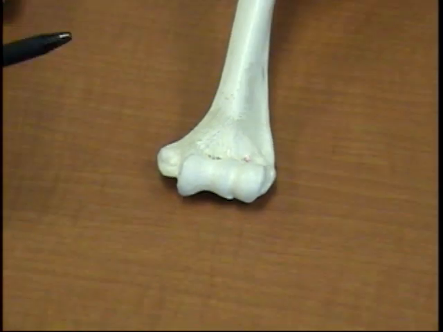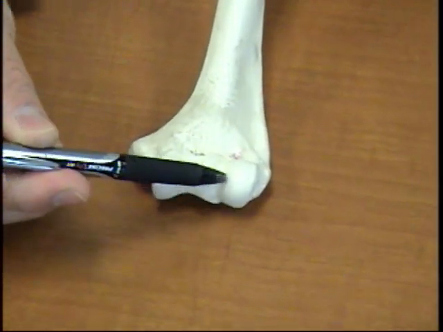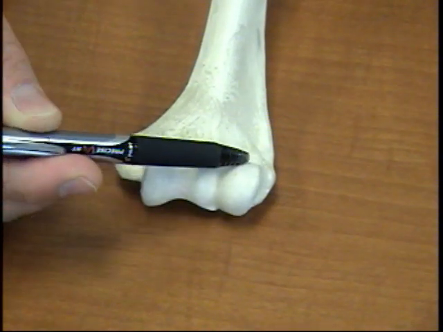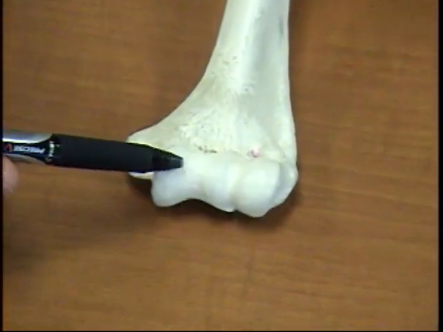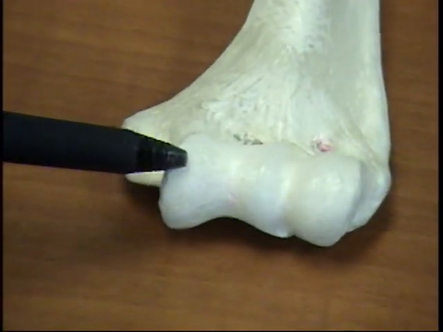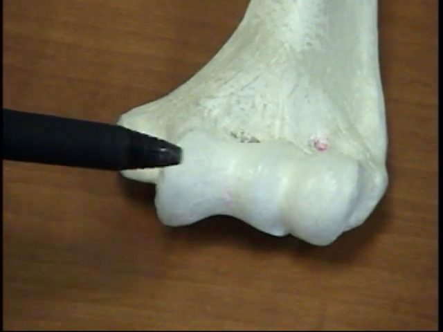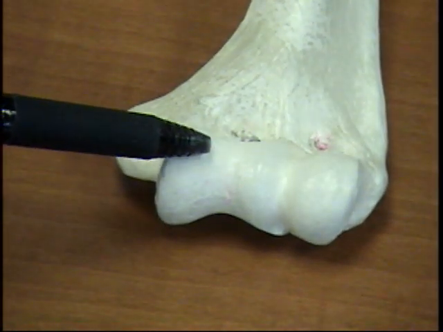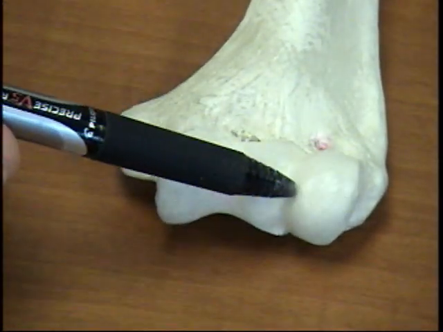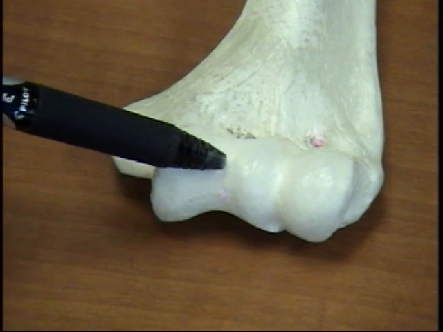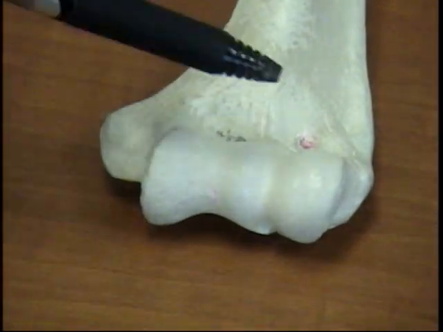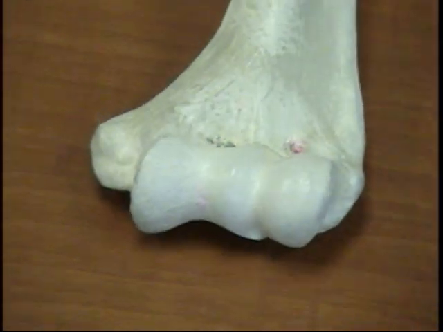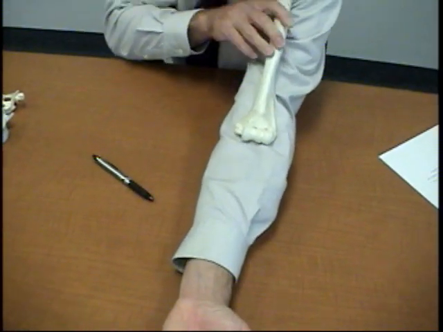We have this round structure here called the capitulum, and we have this hourglass-looking landmark here called the trochlea, and these are part of the joint space. So capitulum and trochlea. If you picture it, and I'm going to put this on my own arm so you can see, it's going to sit on my arm like this.